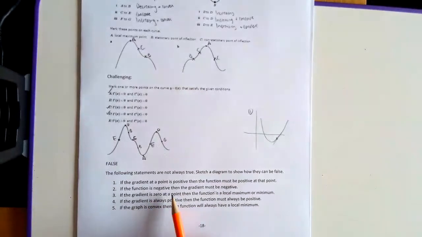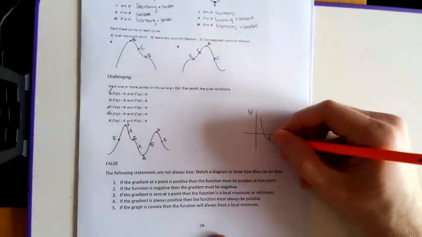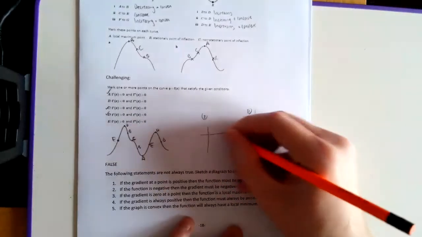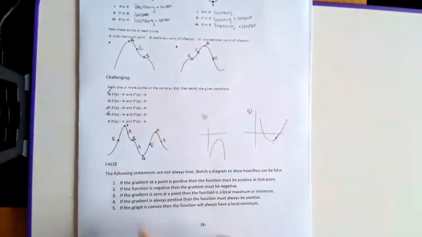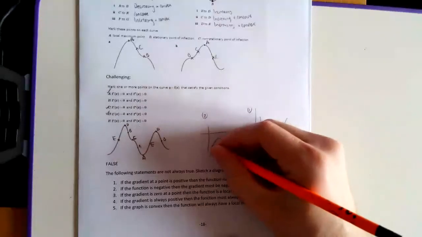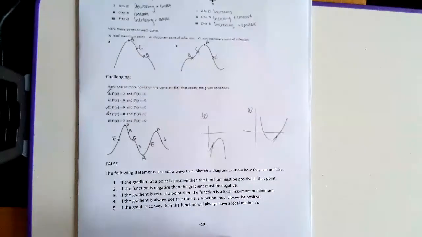If the function is negative, then the gradient must be negative. Well, let's draw a function that's always negative. If the function is negative, the gradient must be negative. Well, all this gradient here is positive. So again, that's an example.